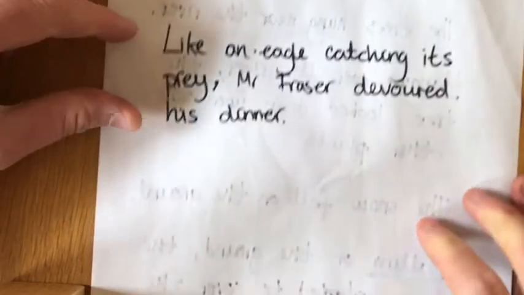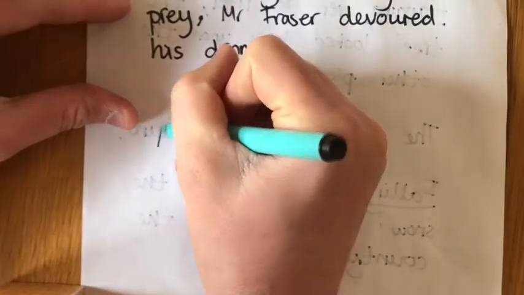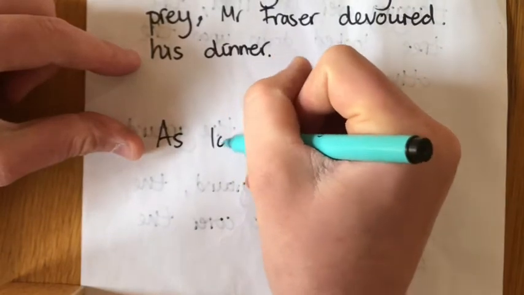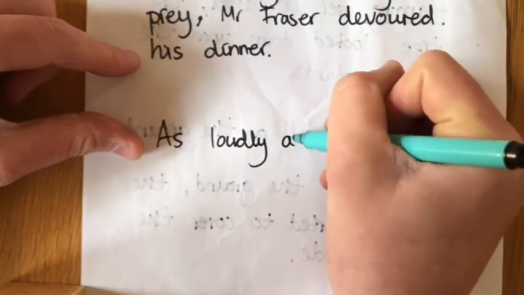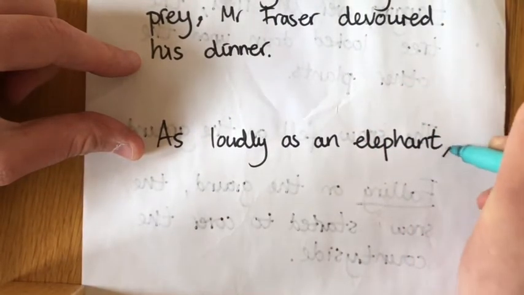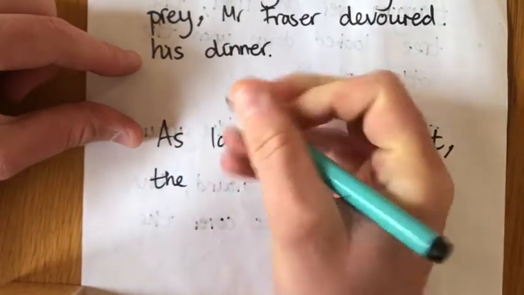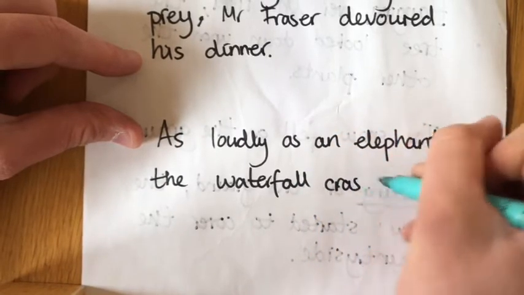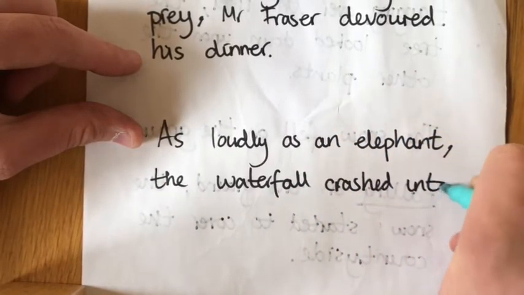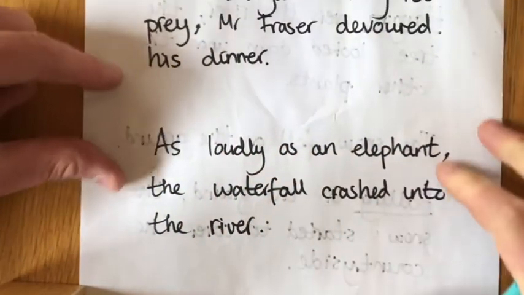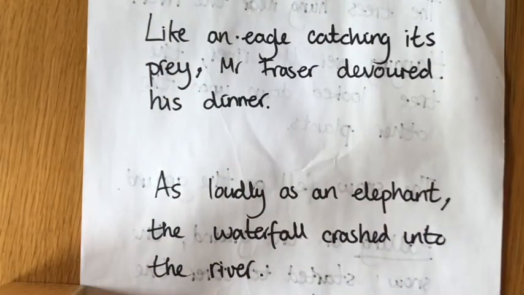Or another simile that we could have is something like: as loudly as an elephant, the waterfall crashed into the river. And then we've got two sentences there that are using a simile to open it. Just a quick way of creating complex sentences.